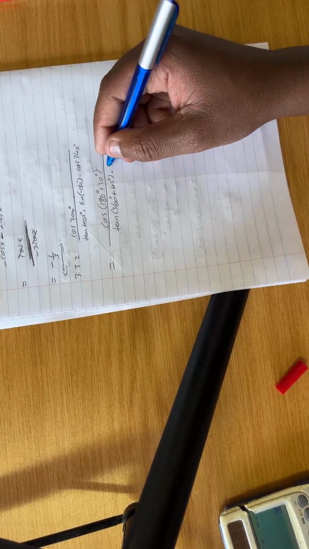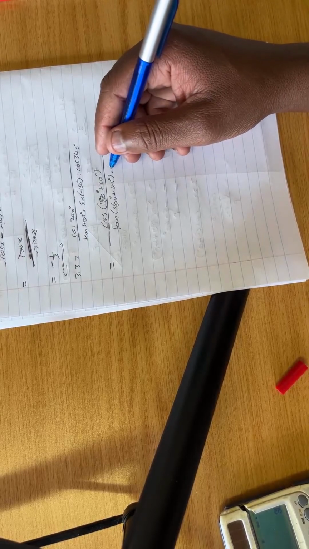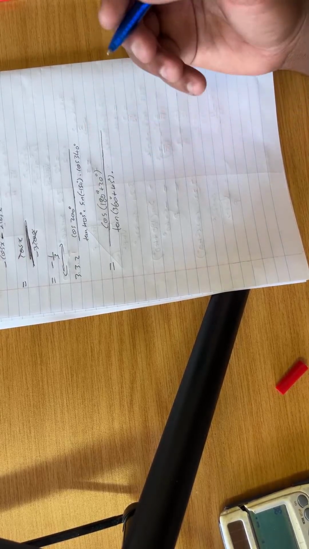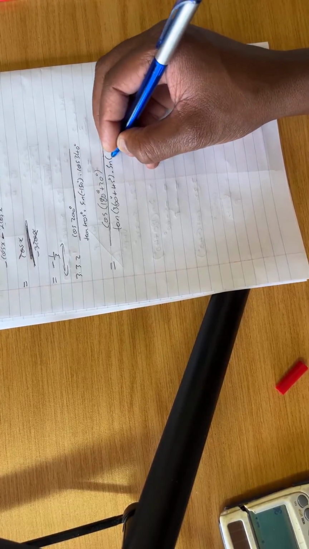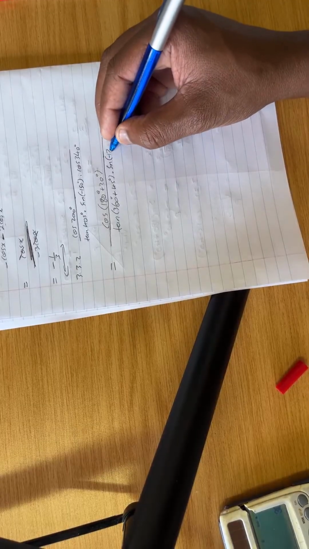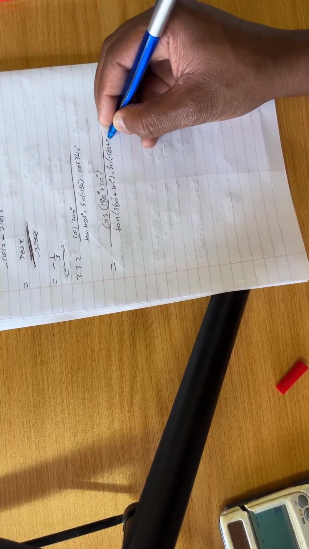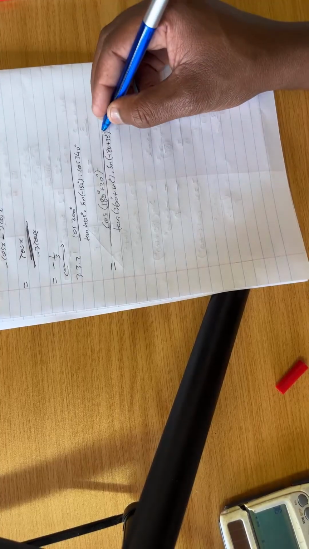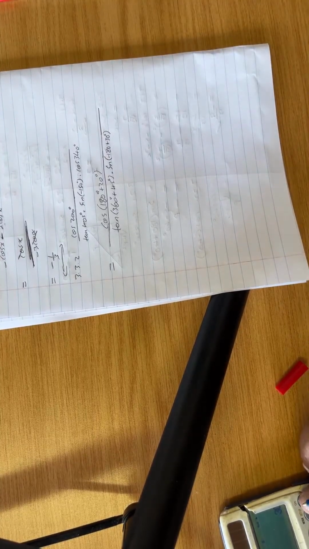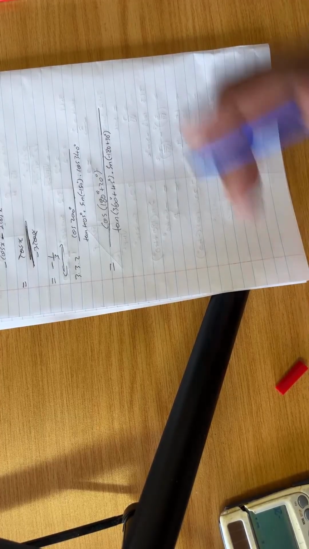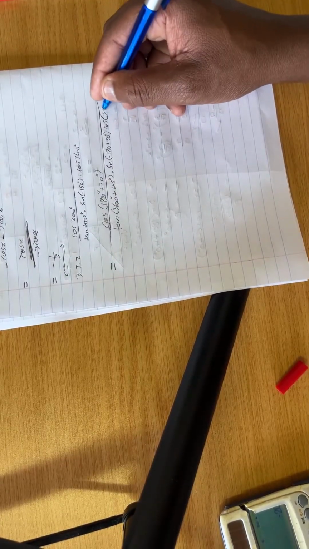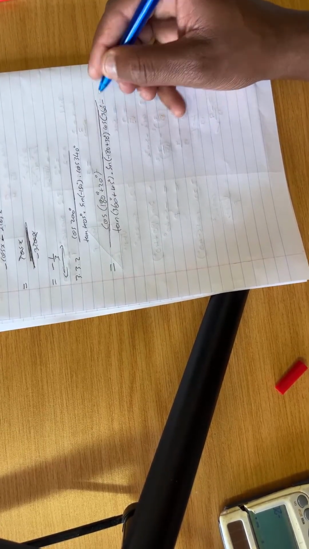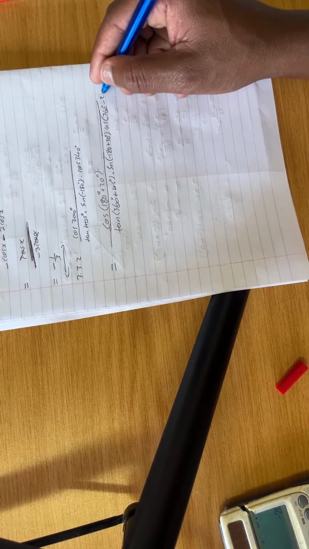Okay, so it's basically going to be sine of negative 180 plus 30 degrees, multiplied by the cos of 340. Now 340, so this will be the cos of 360 degrees minus 20 degrees.